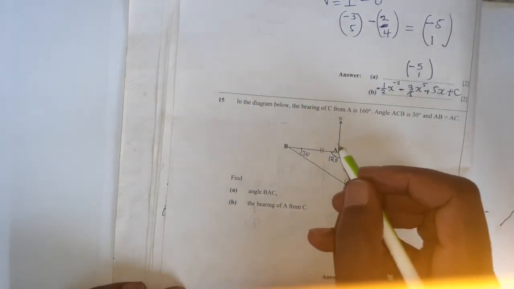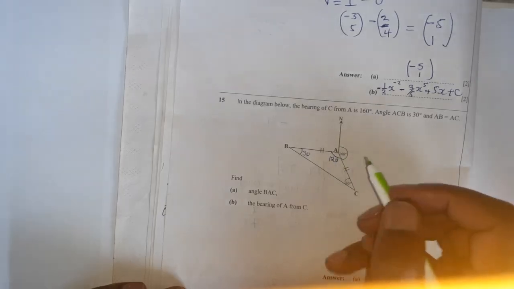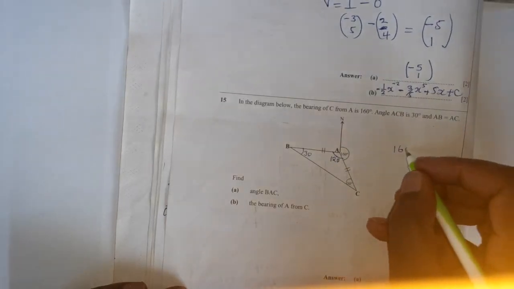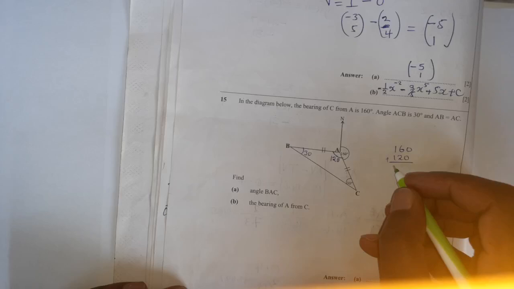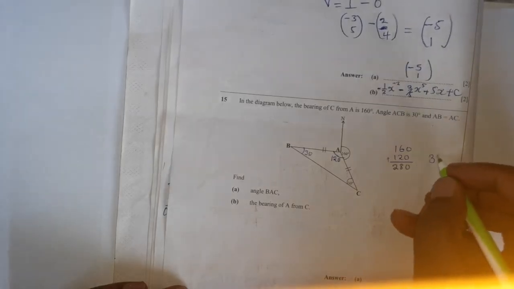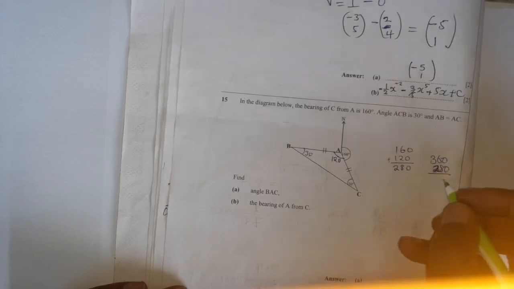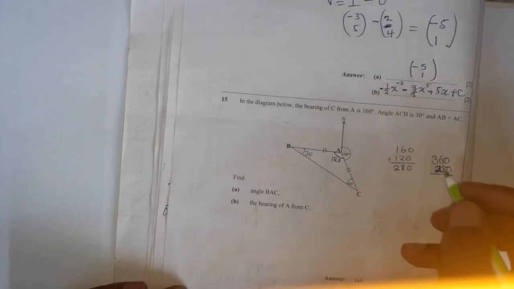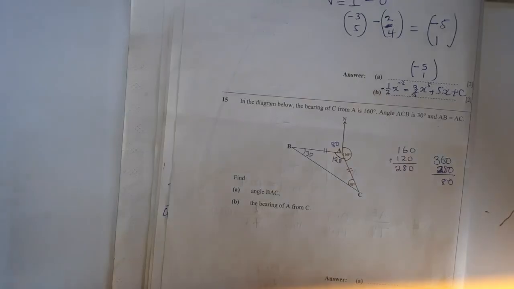These 3 angles and this angle here should add up to 360, because this is a complete turn. So we have 160 plus 120, we add these 2, we have 280. Then we subtract these from a complete turn, which is 360. What do we get? We get 80. So this is 80 here. So now we can comfortably deal with which angles they want.